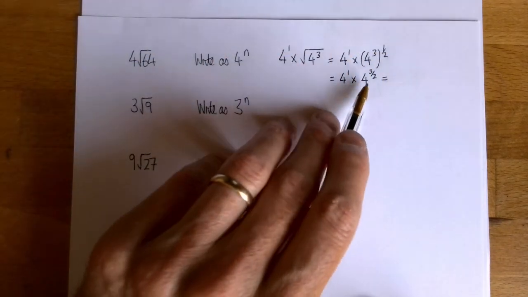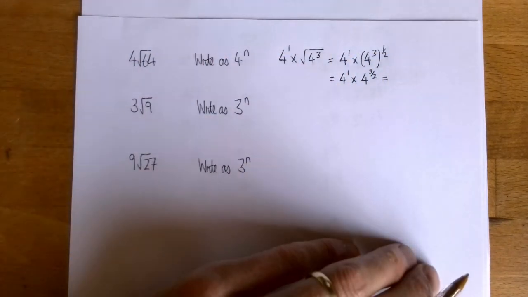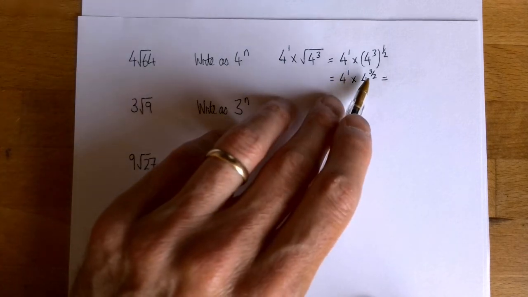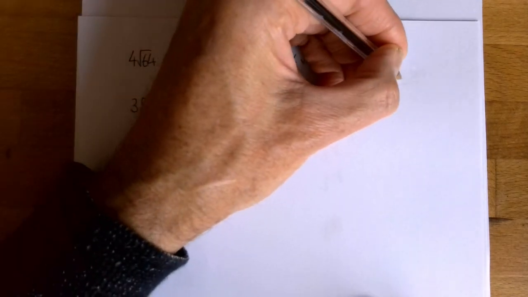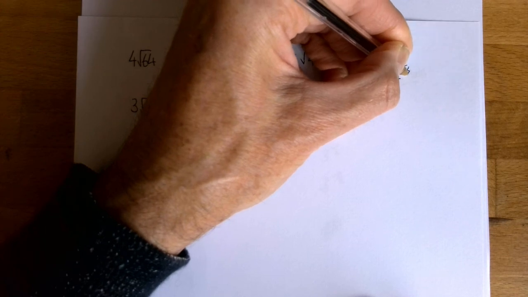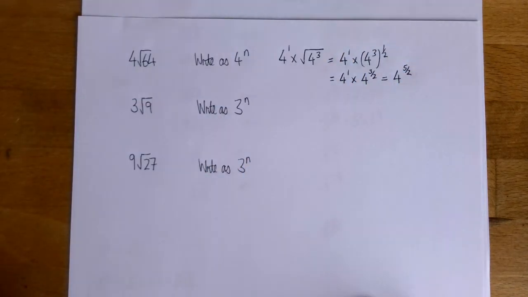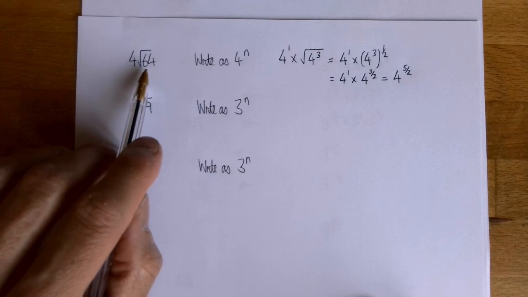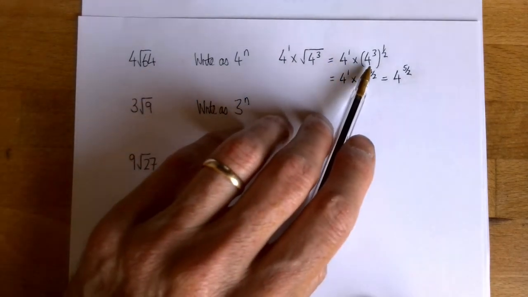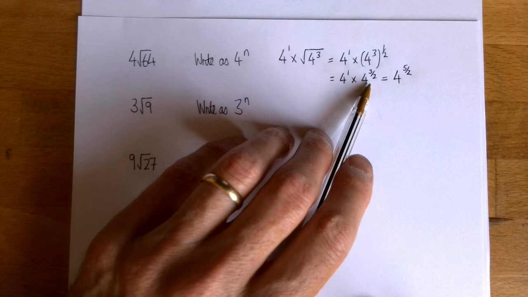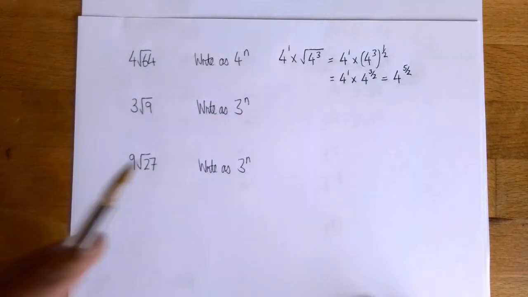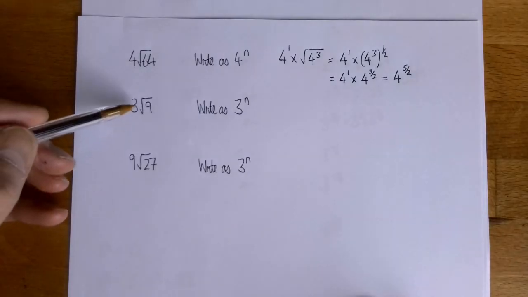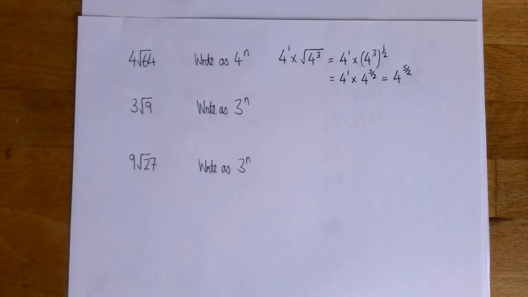And so I've got powers of 4, so I add the index numbers. 1 plus 1 and a half is 2 and a half, which I'm going to write as 5 halves. So that is how you do that one, and that's quite fiddly, isn't it? So we wrote it all in powers of 4, we simplified the surd into index form, and simplified the final one. You know what I'm going to say now? Pause and have a go.